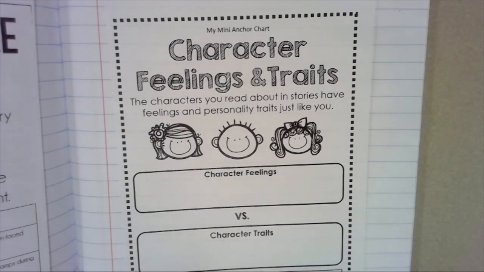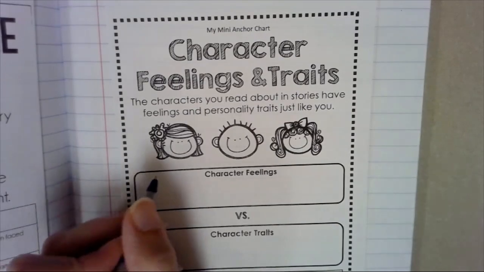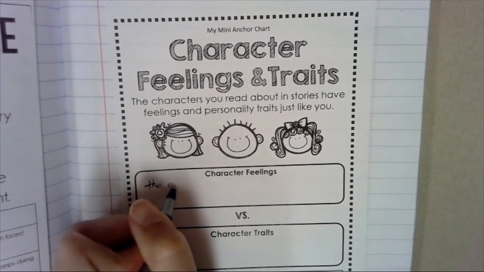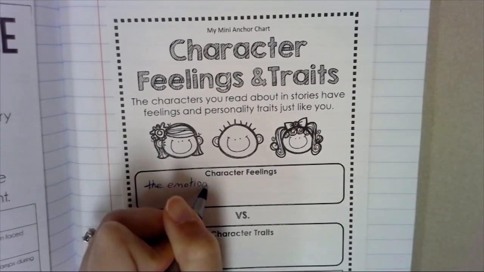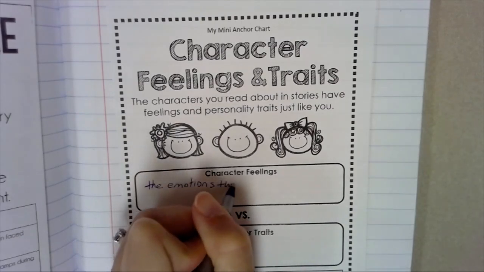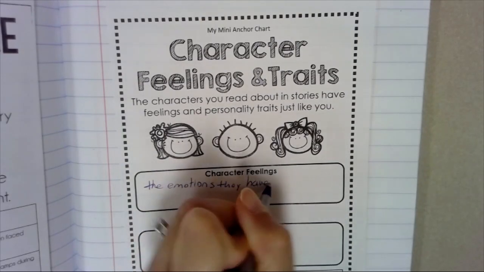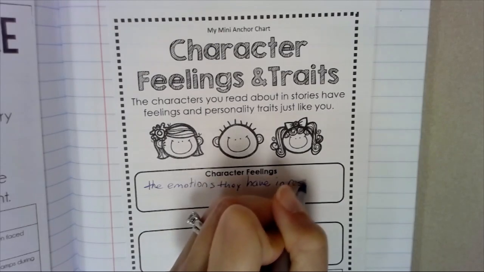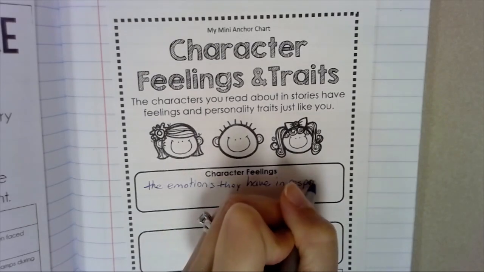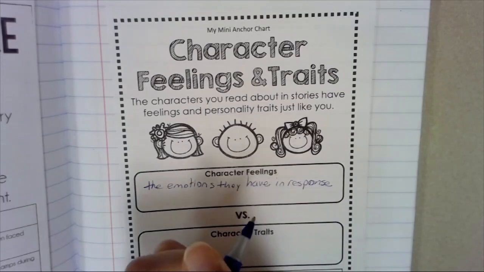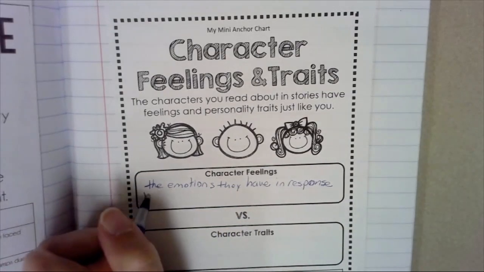So character feelings, we're going to write the emotions they have in response to a specific situation.